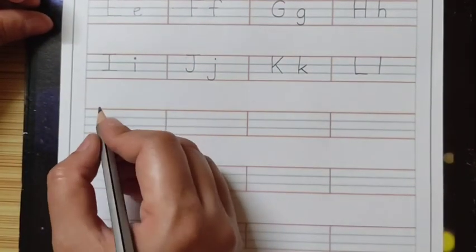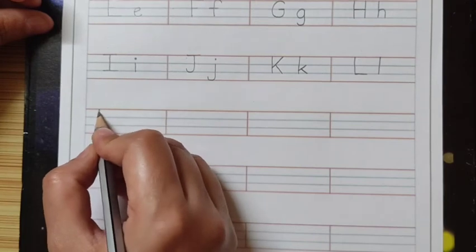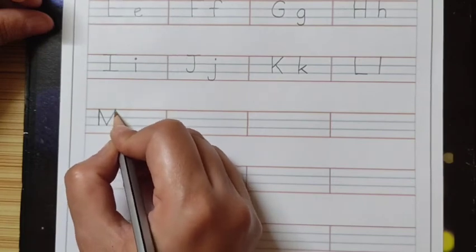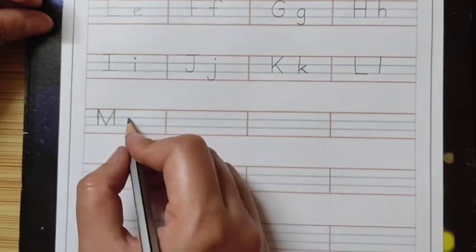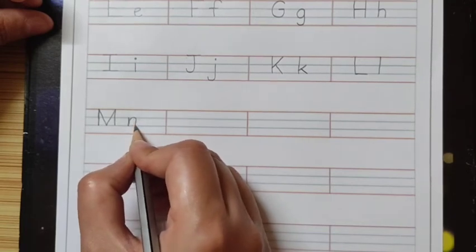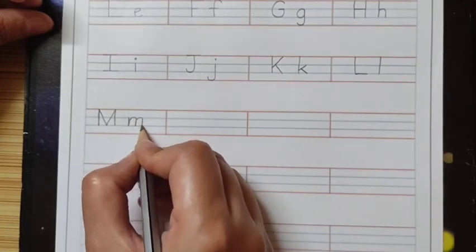Here we write alphabet M. For capital M, make a standing line, go up, make a slanting line, again make a slanting line, go up and come down straight. For small m, make a standing line, go up, make a curve, come down straight, again go up, make a curve, come down straight.